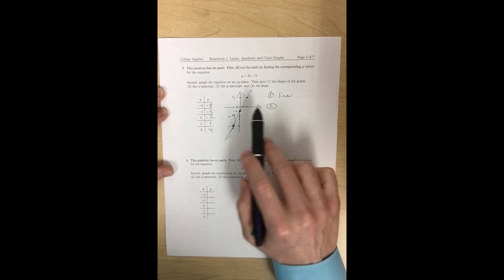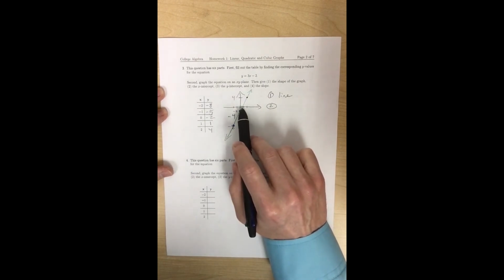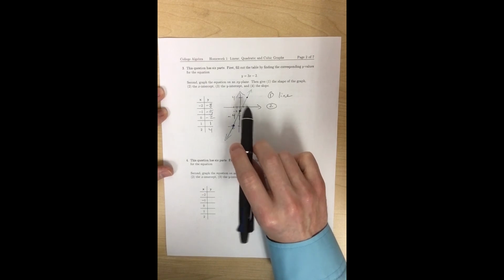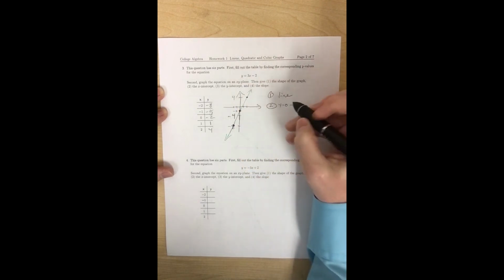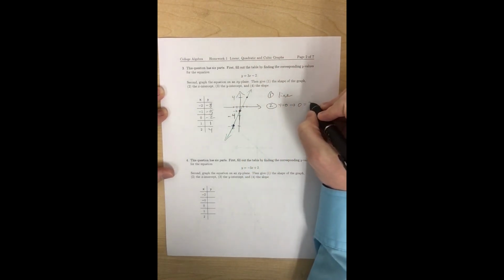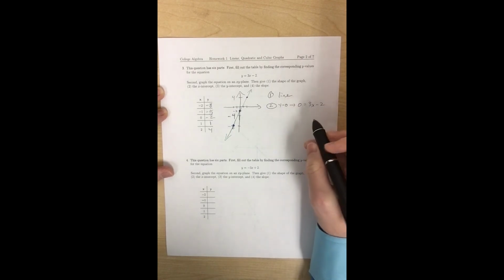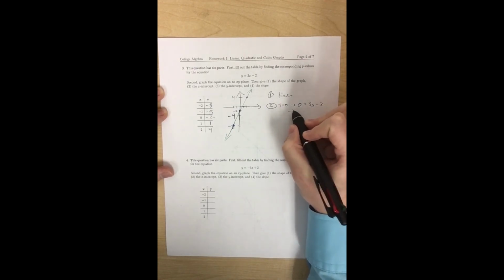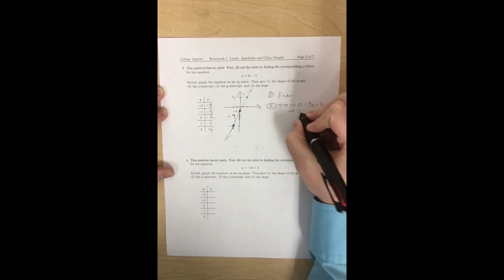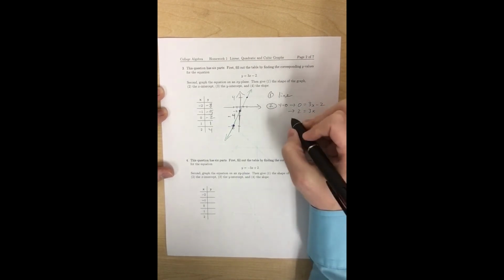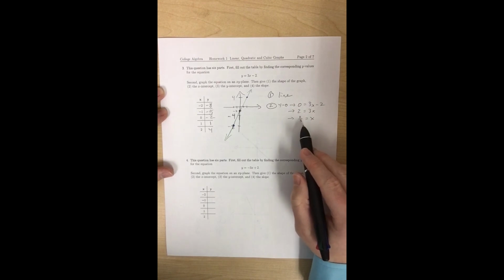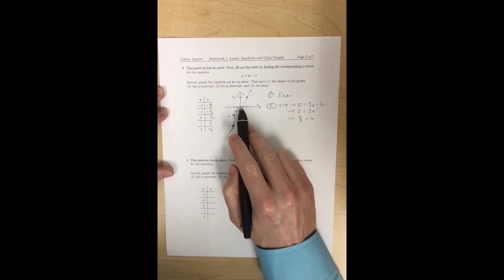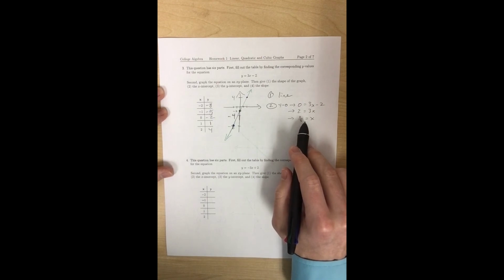So I need to solve for this. I'm going to set y equal to 0 to see where it crosses the x-axis. So if y equals 0, then I get 0 equals 3x minus 2. And I'll add 2 to both sides and divide by 3. So I get x equals 2/3. That makes sense based on this drawing. So if x is 2/3, then the x-intercept is the point 2/3, 0.